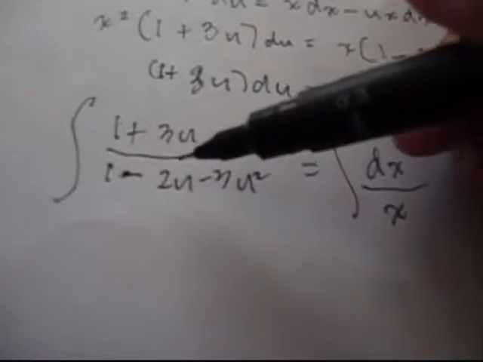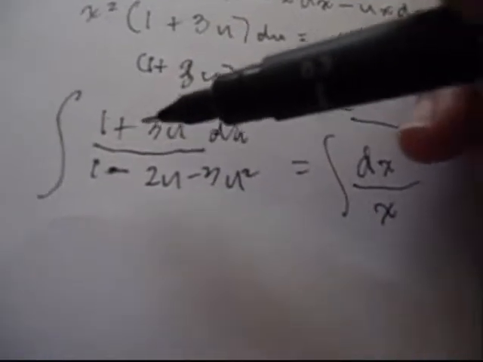At this moment, we can now integrate both sides. As you can see, this is a partial fraction. We can integrate this using partial fractions.